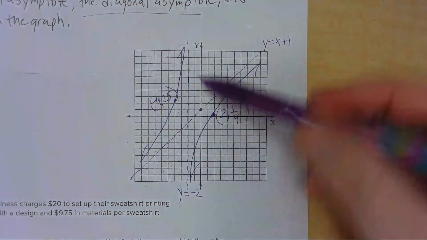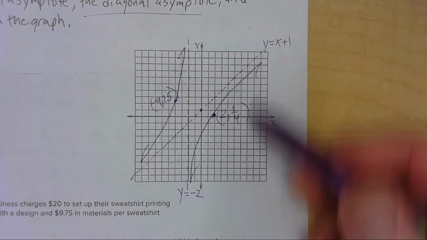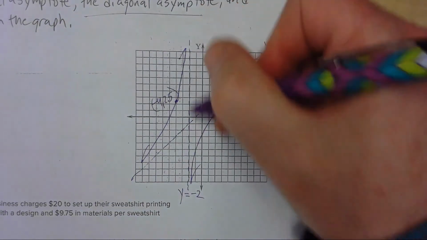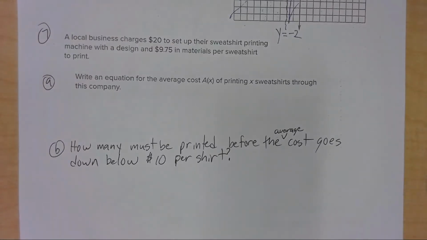So I labeled the vertical asymptote, the diagonal asymptote, and I labeled 2 points so you can see the curve. The asymptote you just put in is dashed. Okay, so now we got 2 solving questions and we're done.